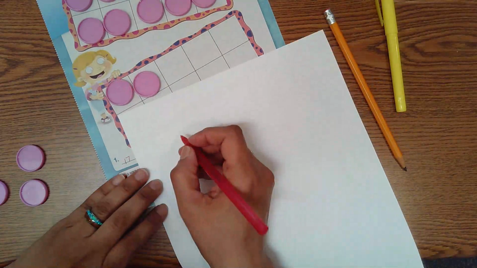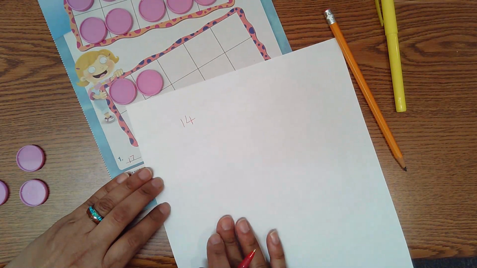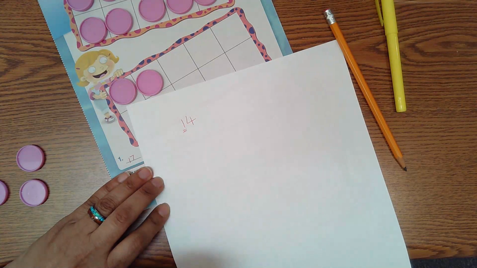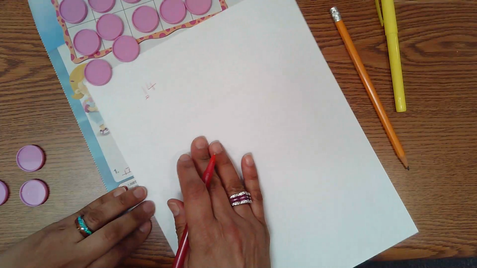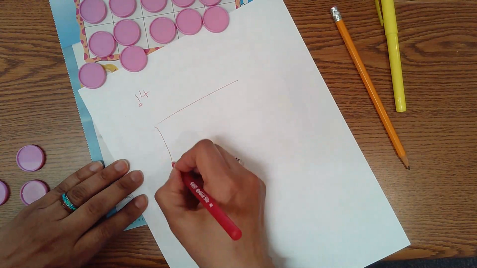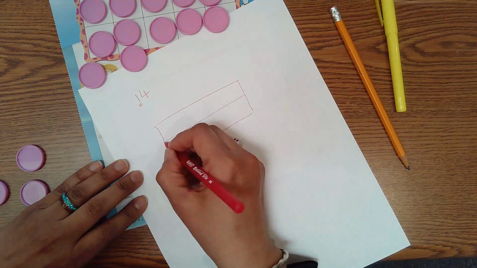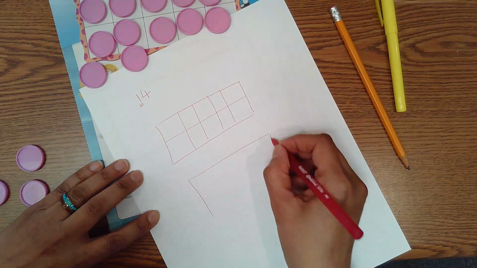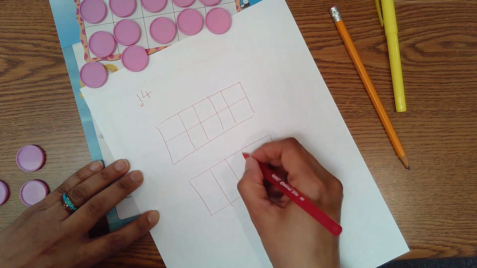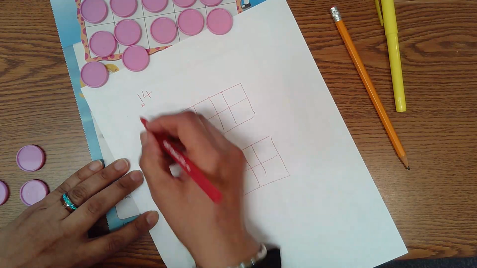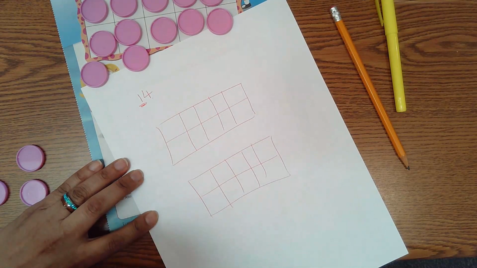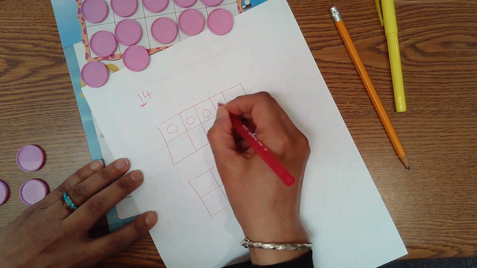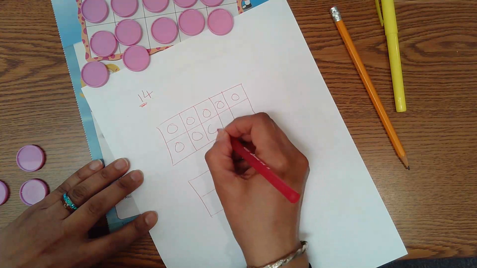If I say number 14, how many 10s in number 14? 1 ten and 4 leftovers. Are you sure? Yes. Let me draw my 2 10 frames. So 14 means 1, 2, 3, 4, 5, 6, 7, 8, 9, 10.